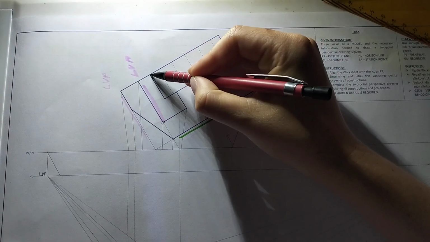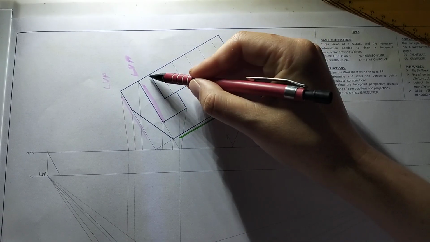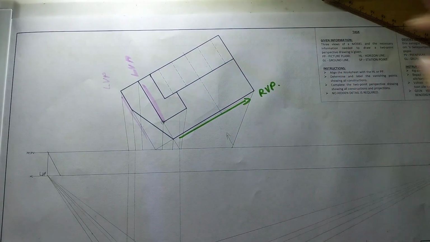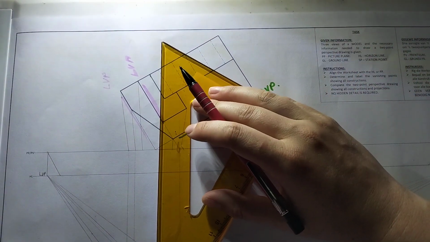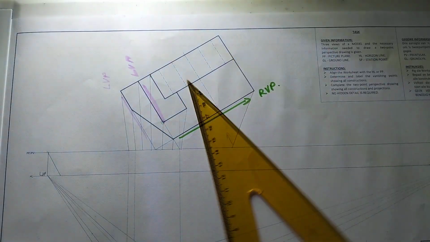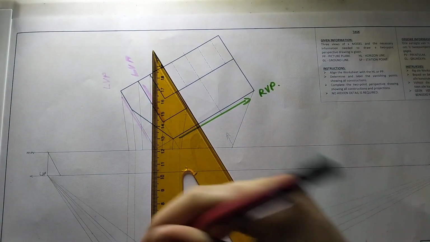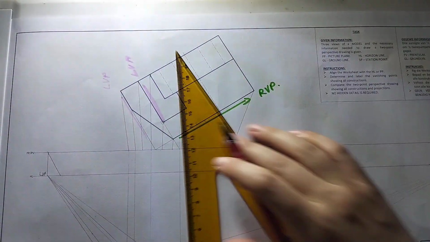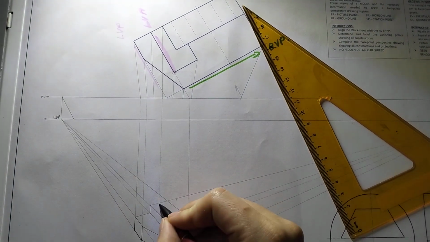Okay, so this is where this circle starts. So I want to know where this point is. I'm taking that to the standing point, bringing it down to this line to know this is where it stops.